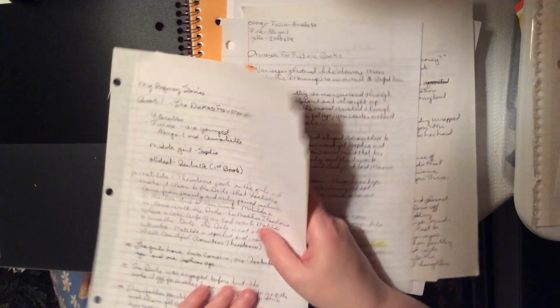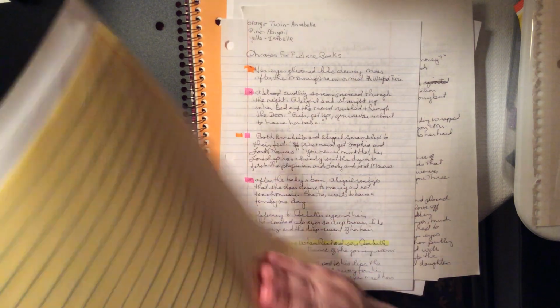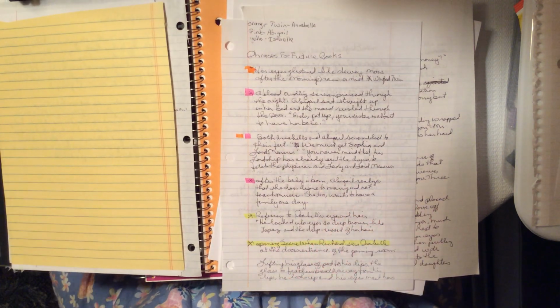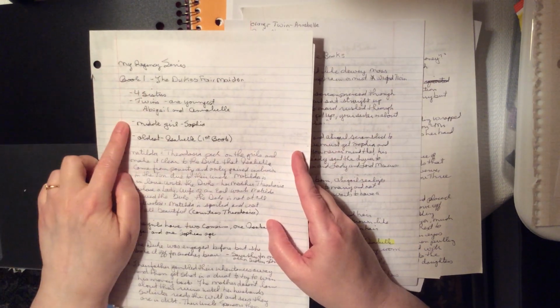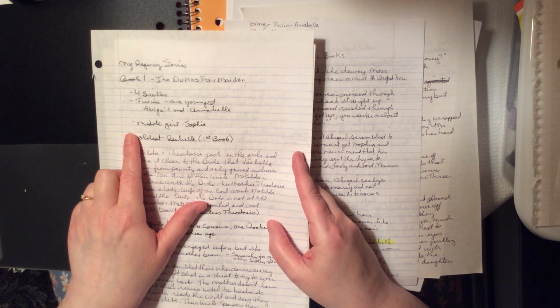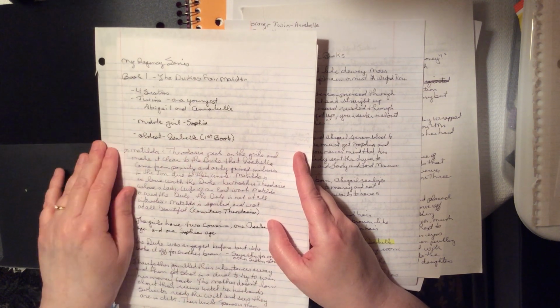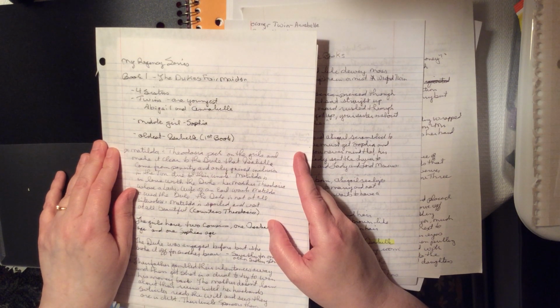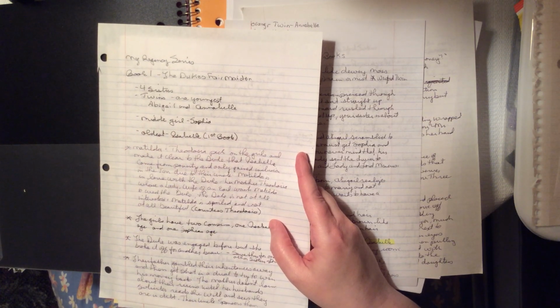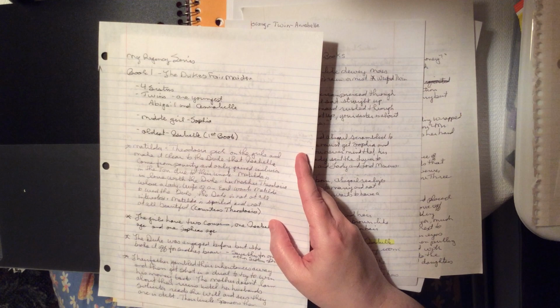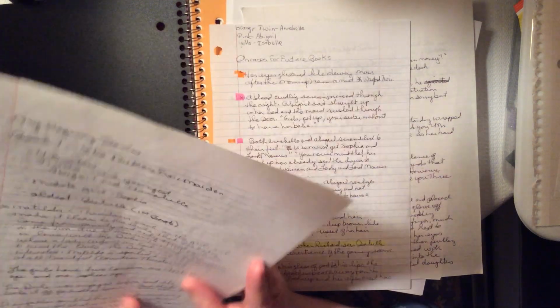Well, like I said, for me, it was a little idea in the shower a couple years ago. I remember it was a snowy night in January. The story just popped in my head. I feverishly ran downstairs, grabbed a pen and paper, and this was what I wrote. My Regency series, Book 1, The Duke's Fair Maiden, 4 sisters, twins our youngest, Abigail and Annabelle, middle girl Sophia, oldest Isabel, first book. That's all I had. That was it. Nothing else came to me at that point until June.